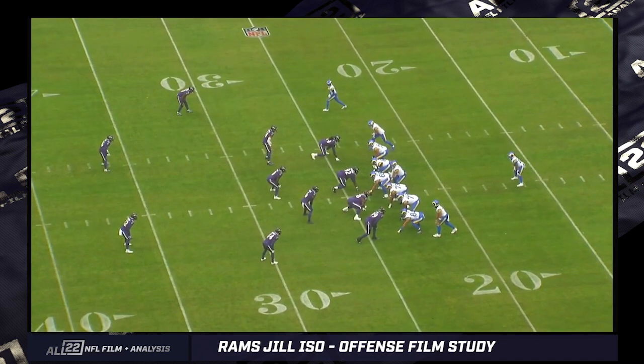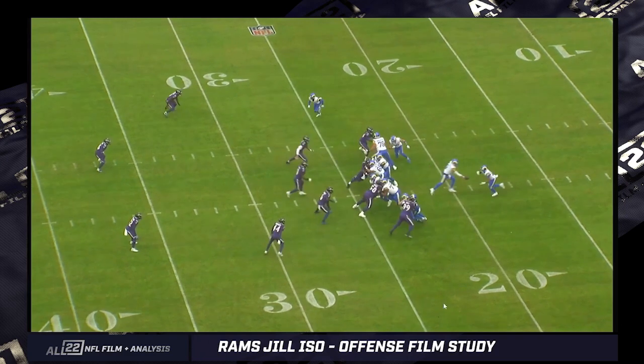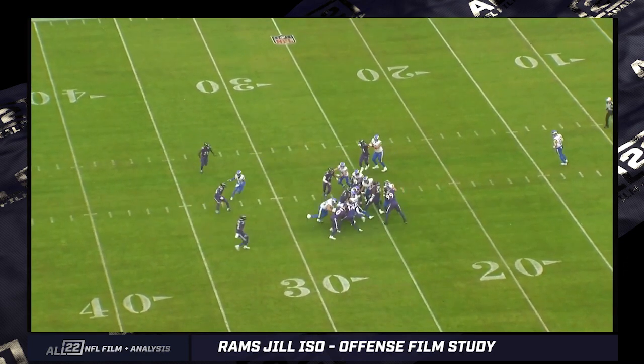But you can see the insert nature of it. Puka Nacua stepping to the inside smoothly, in this case going up to get the frontside inside linebacker. I suspect because the front side safety is just too daggone deep to impact this play at all, it ends up being a 5-yard gain.